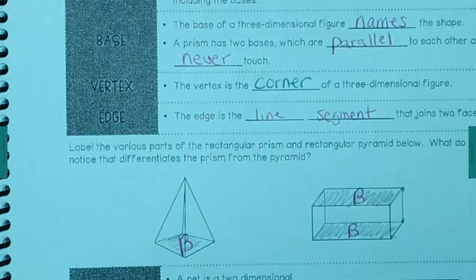Okay. 2 bases, or mostly rectangles. Okay, I don't care how you memorize it. It doesn't matter to me, but those are the 2 different ways. Either check the number of bases or check the shapes.